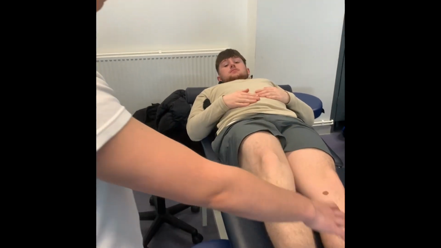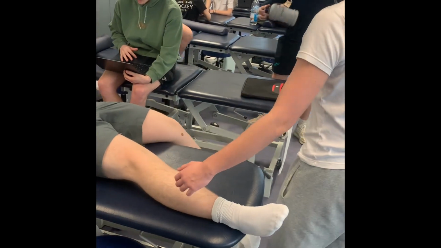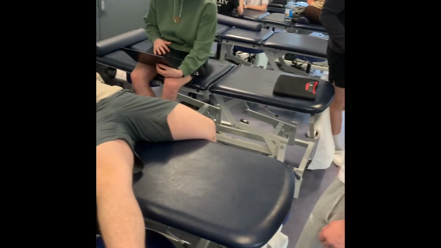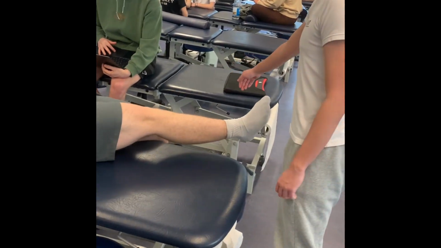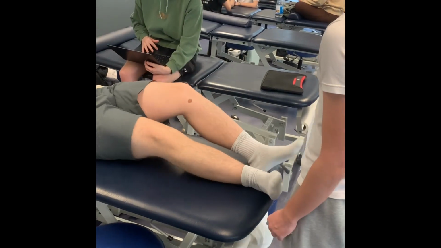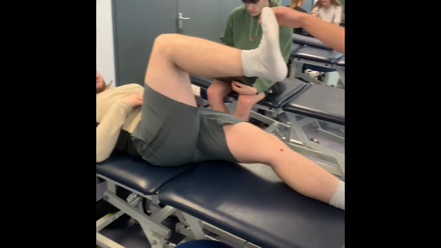Resisted adduction. The practitioner needs to start off by hooking the non-used leg off the couch and place one hand on the side of the foot, trying to push the foot in the opposite direction. For this instance, the client is trying to move the foot inwards towards the other leg, and the practitioner is applying resistance against this. When doing this movement, the practitioner needs to remember to hold the pelvis throughout.